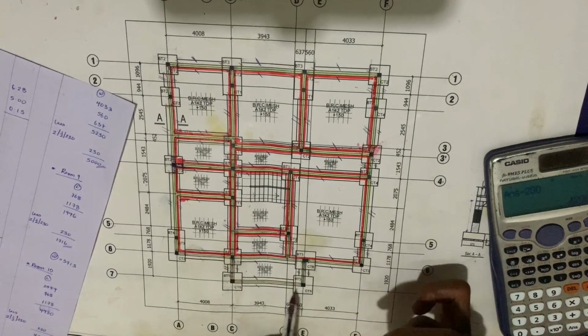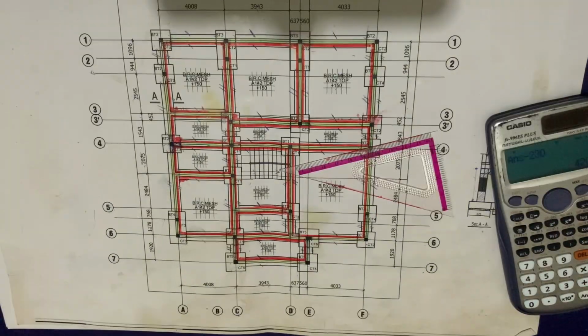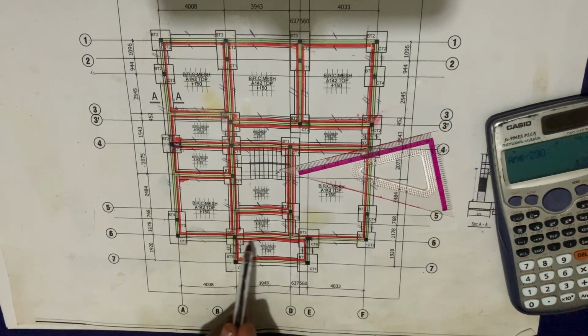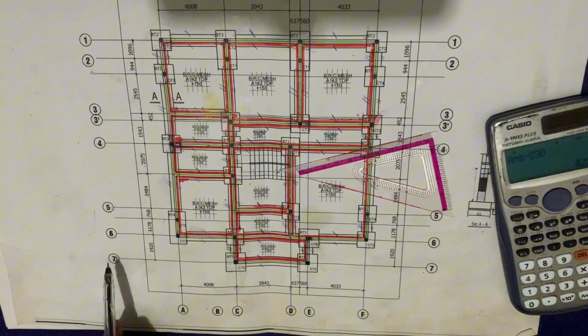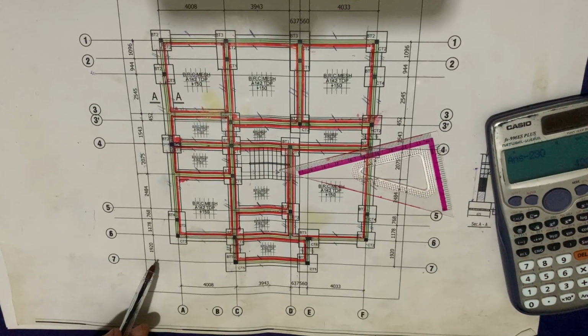So the last one is for room 11. Let me use my red biro to outline the last room. So for room 11, we're going to be starting with the length side. And the length side, if you trace the call out, is call out 6. And if you trace this other side, is call out 7. The distance between call out 6 and 7 is 1920. So now we're not going to be lessing half of the thickness of this column. And as you can see, it's column type 5.